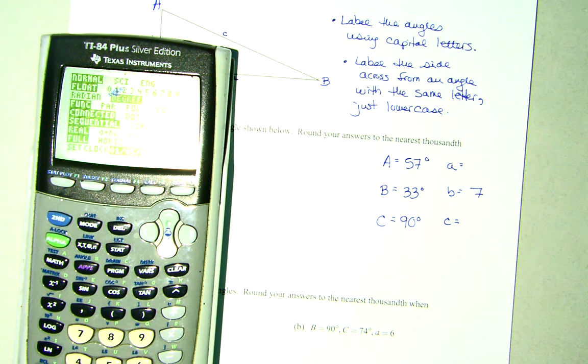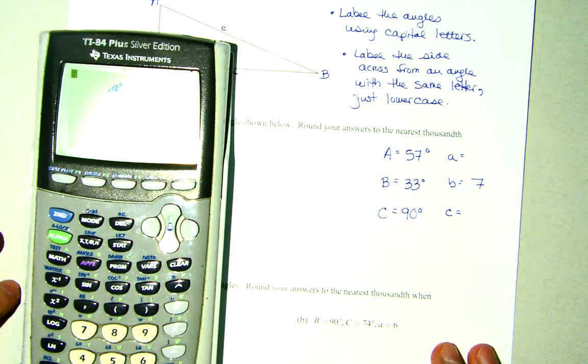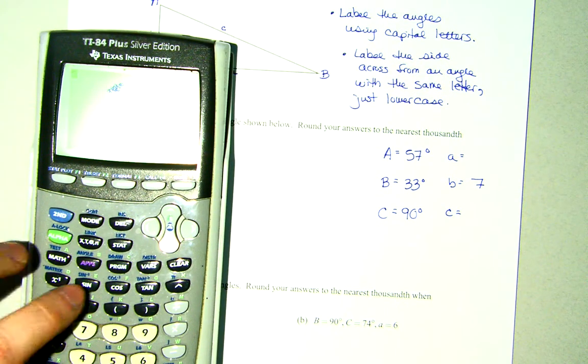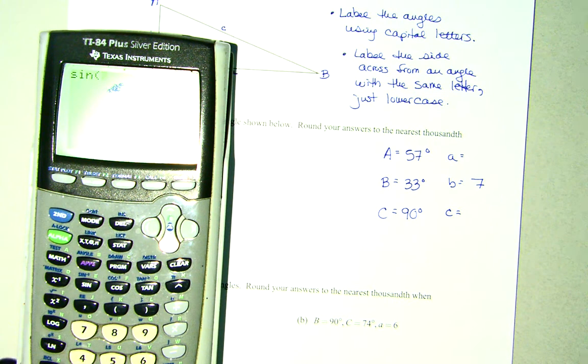Okay. Go back to the home screen on your calculator. Just to make sure that we're in the right mode, here is a little test we can use. Type in the sine button, and then type in the number 30. If you are in the right mode, it's going to tell you 0.5. If you're not in the right mode, it's going to give you a long decimal. Raise your hand if you cannot get 0.5.